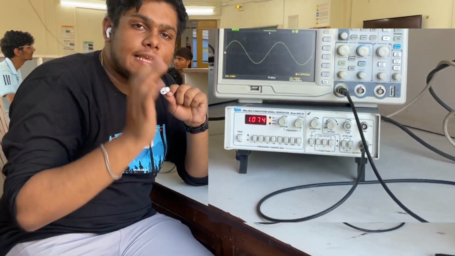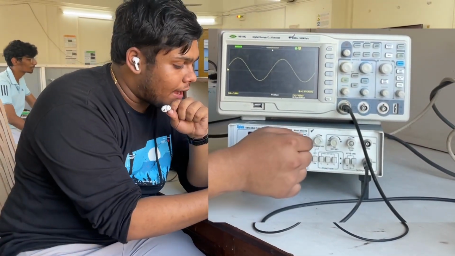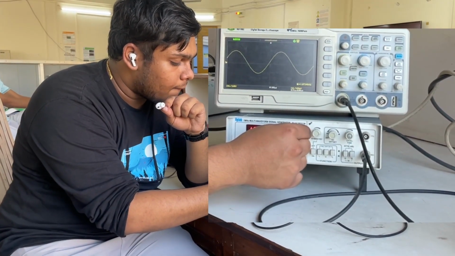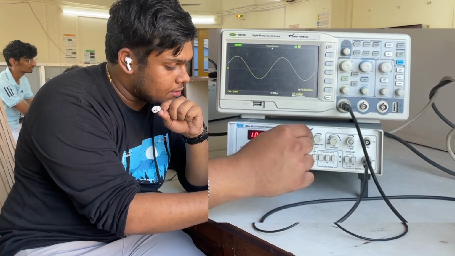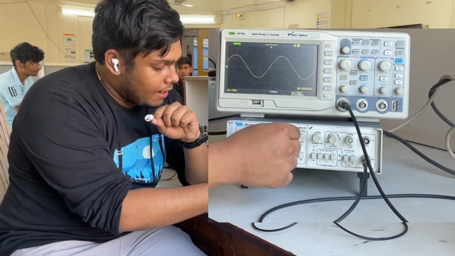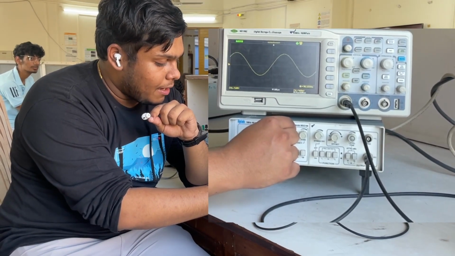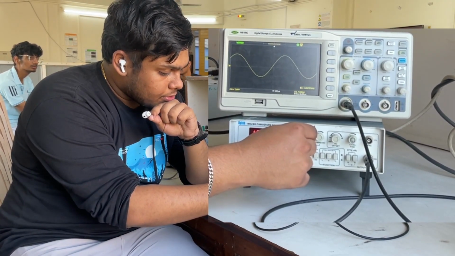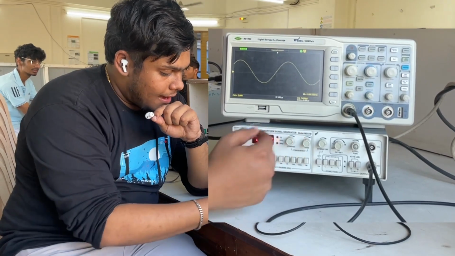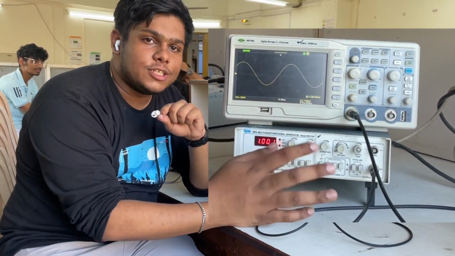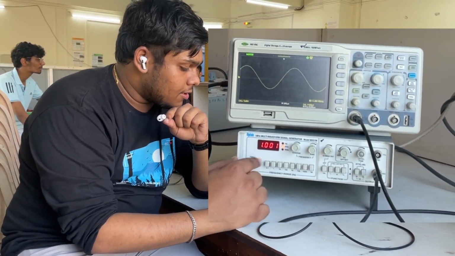And if I want some exact value, we'll use the finer knob to decrease the frequency. When I use this and this both together, we are getting almost 1.001 frequency. Okay.